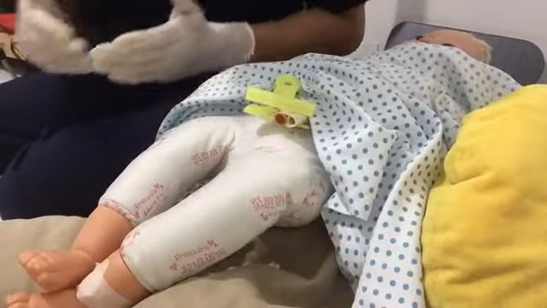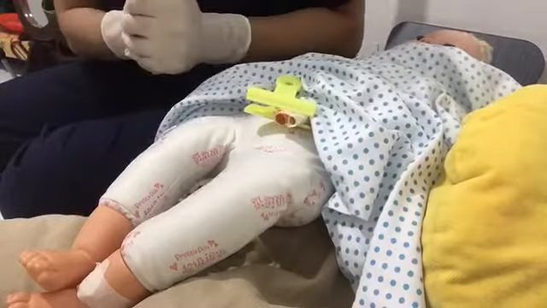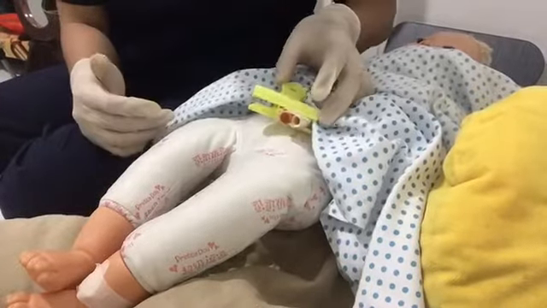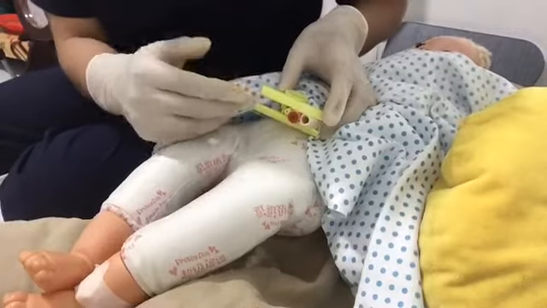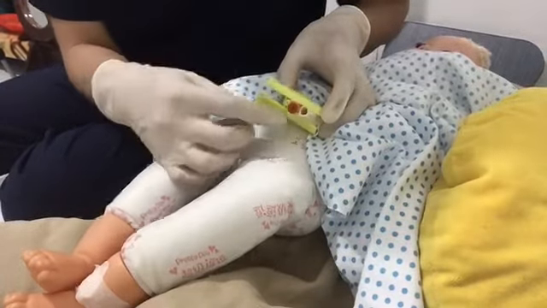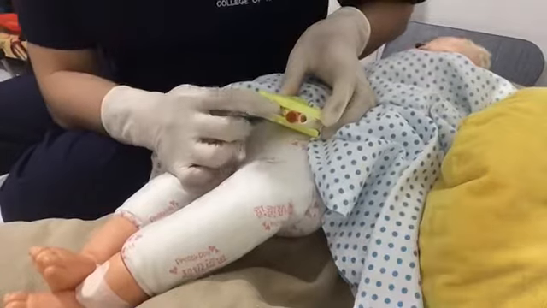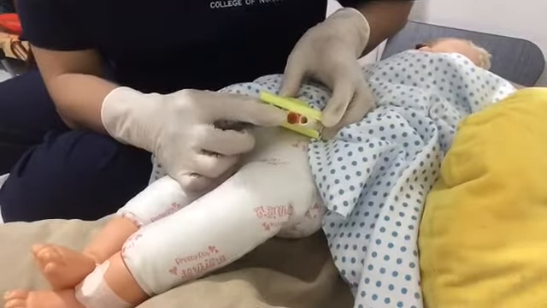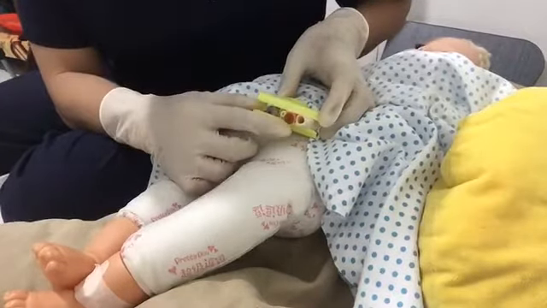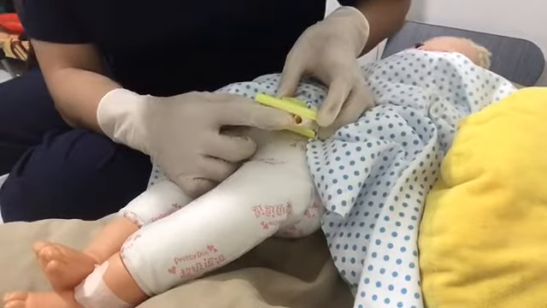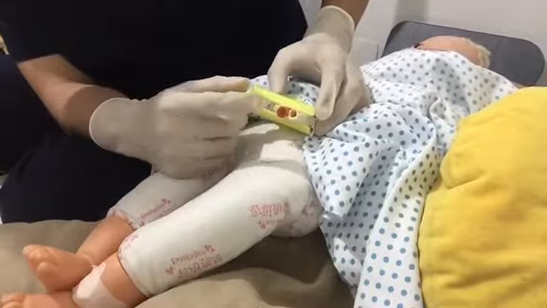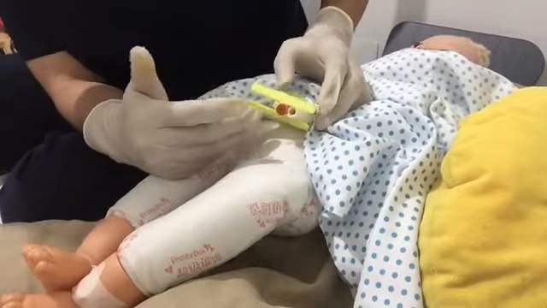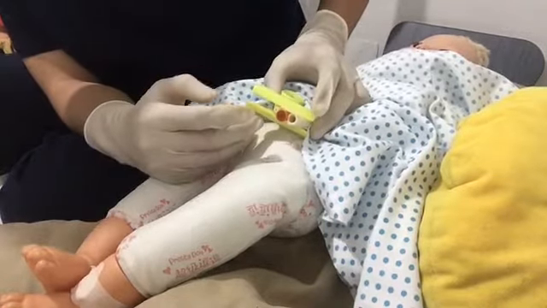So after cutting the cord, what we're going to be doing is examining the number of blood vessels in the umbilical cord. As you can see, we should check if there are 2 arteries, 1 and 2, this small one, and there should be 1 vein. The purpose of this is to check if there's any congenital malformations.